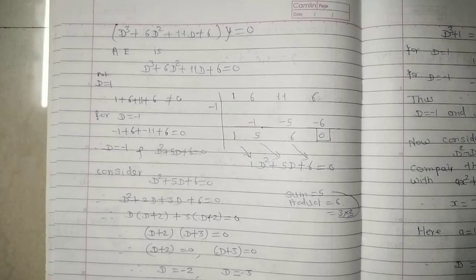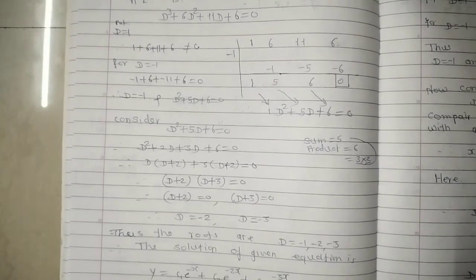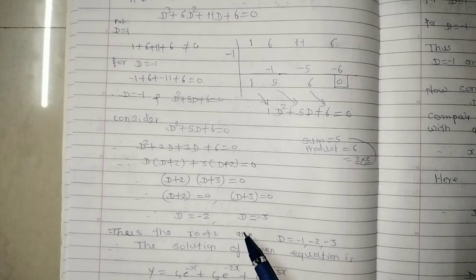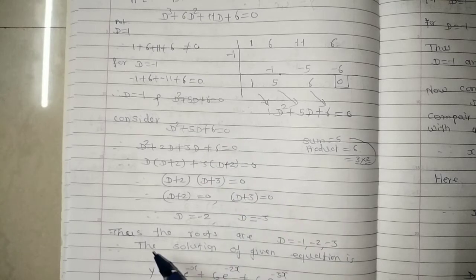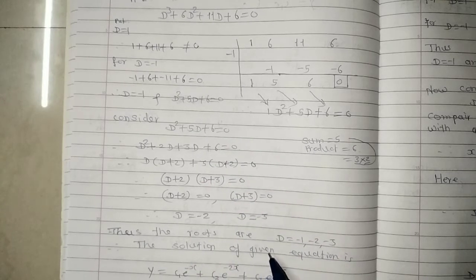Hence D + 2 = 0, D + 3 = 0. So we get D = -2, D = -3. These are the roots of D² + 5D + 6 = 0. Thus, the roots of the given cubic equation are D = -1, -2 and -3.